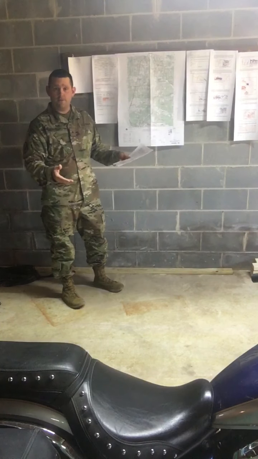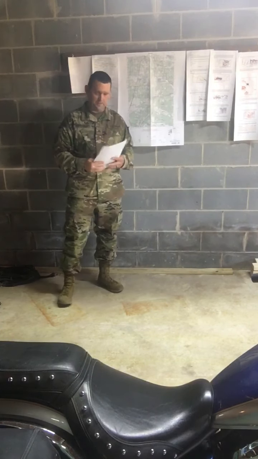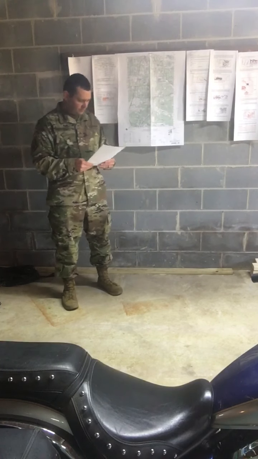That is the 5 major, 3 minor, and 2 supplementary terrain features on a military map. Now I will break it down, what each one is and what they look like.